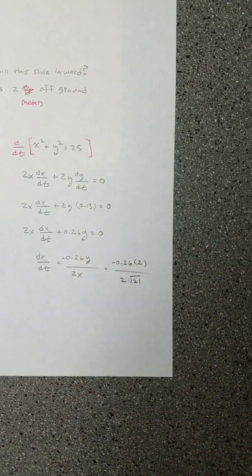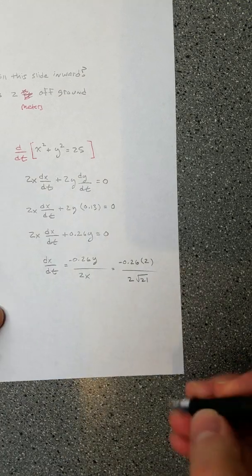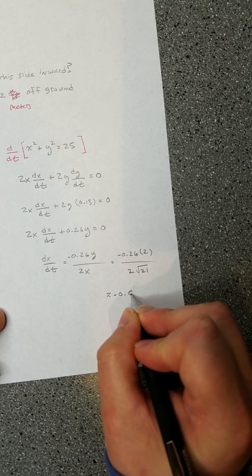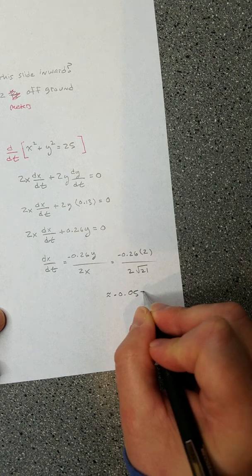All right, let's do our math here and figure out what that number is. Hopefully with a calculator. So let's see, I get 0.26 divided by root 21. And that turns out to be negative 0.057. Okay. With some rounding, negative 0.057.